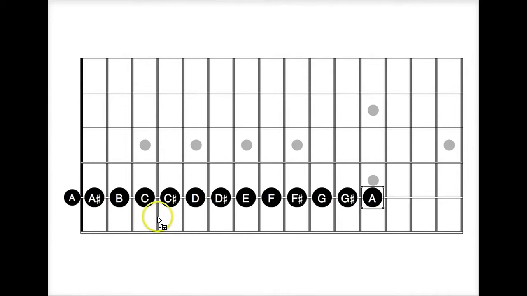The next thing you need to understand is that these sharp notes can all be respelled as flat notes. So for instance, the A sharp could also be referred to as a B flat. The C sharp could be referred to as the D flat. D sharp is also called E flat. F sharp can also be called a G flat, and G sharp is also called an A flat.